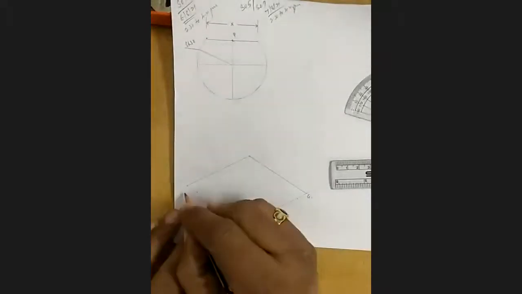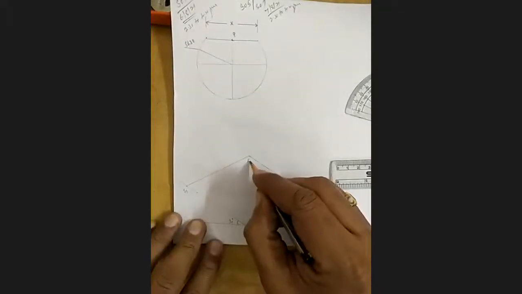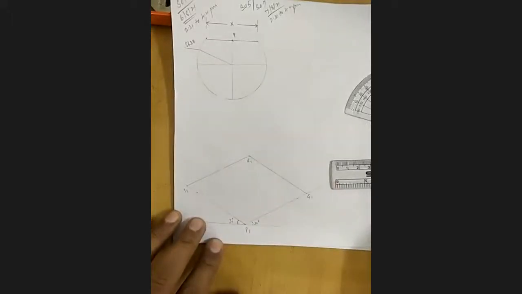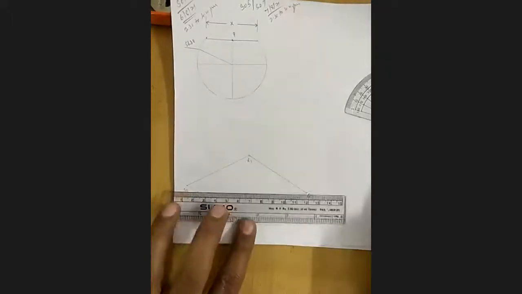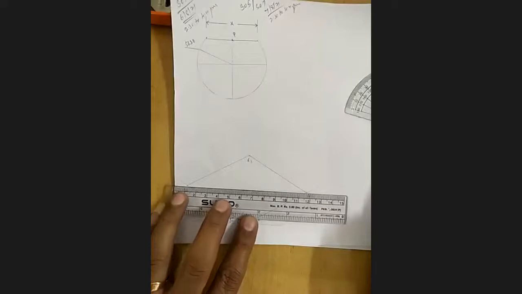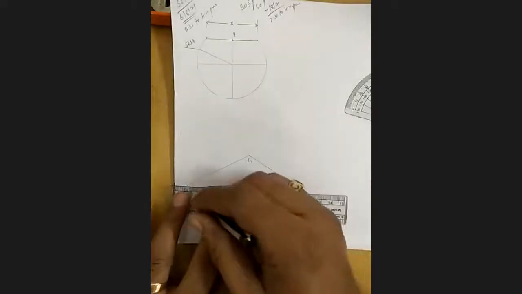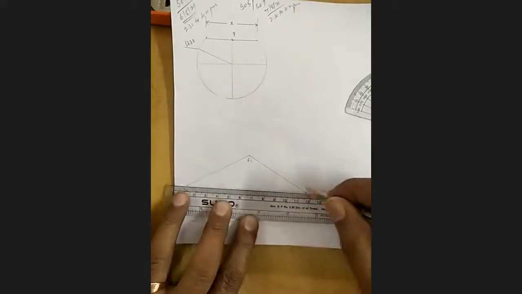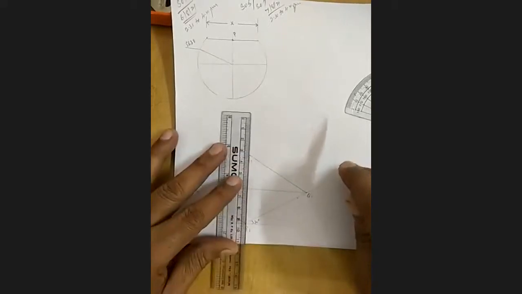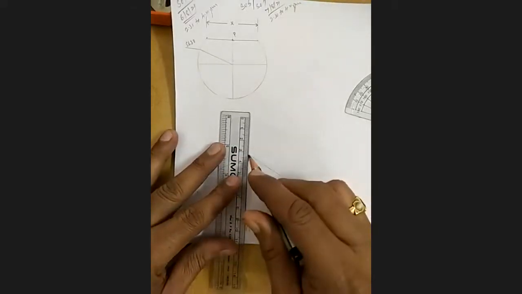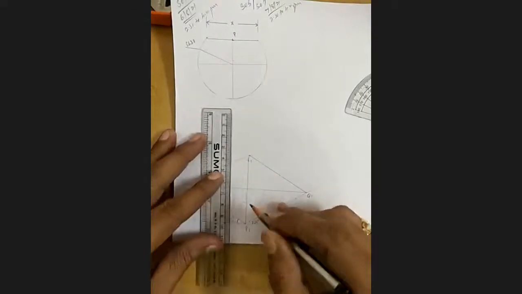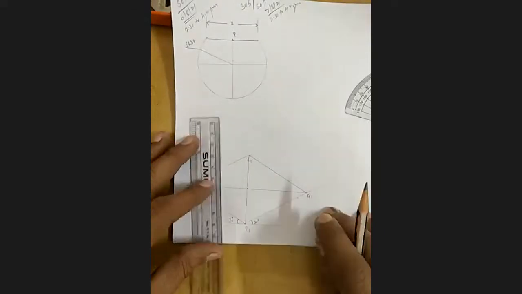So P1, Q1, S1, R1. Listen carefully. It is a sphere. Sphere is an ideal component in nature. I already explained, so today I don't want to spend more time on this. First, draw the diagonals. Take this as the center point. Take ISO 30.